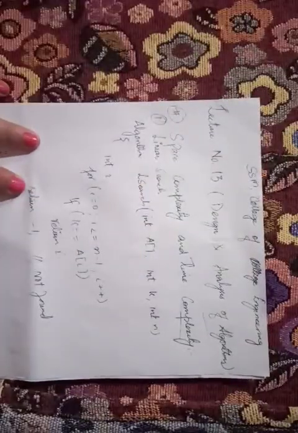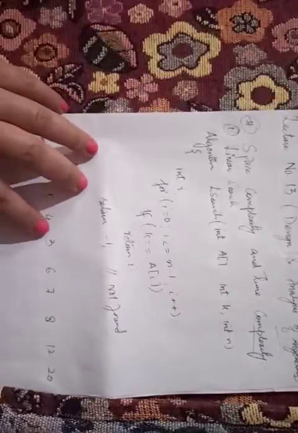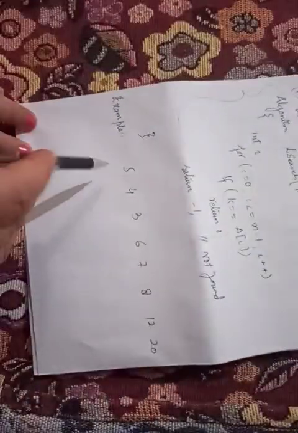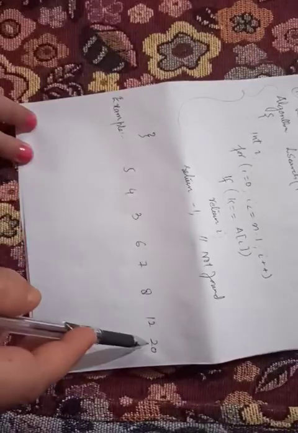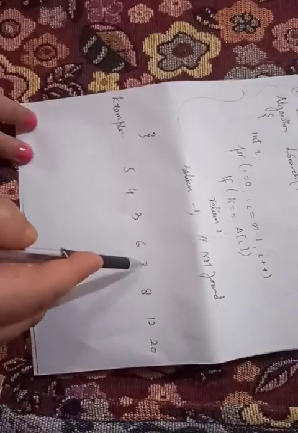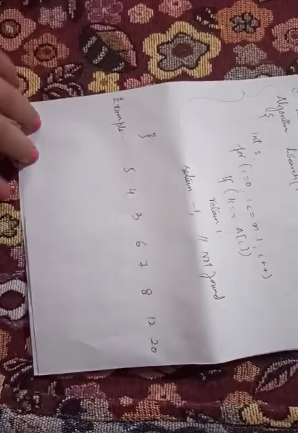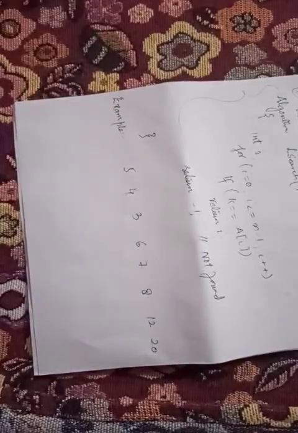We will start with the basic algorithm, that is linear search. So this is an algorithm for linear search. You must have done it till now, but let me explain it with the help of an example. Say, for example, this is an example where I have 8 elements in the list of an array.